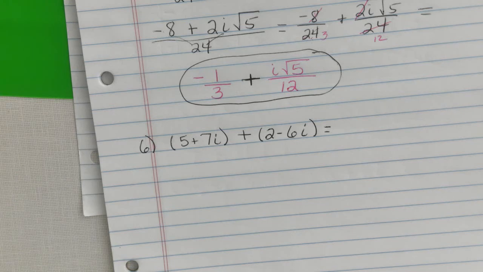So what we're doing now is adding two complex numbers. That's what those parentheses are indicating. Here's one complex number, 5 plus 7i. Notice you can't write that as 12. And then here's another one, 2 minus 6i. So what we're doing is adding complex numbers.